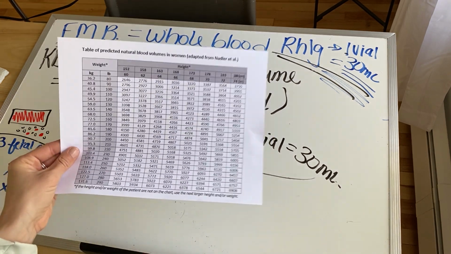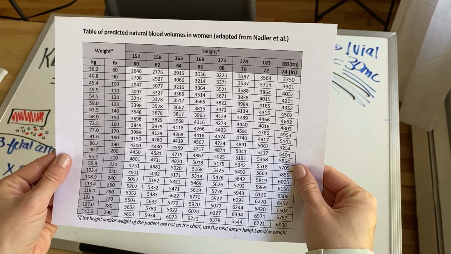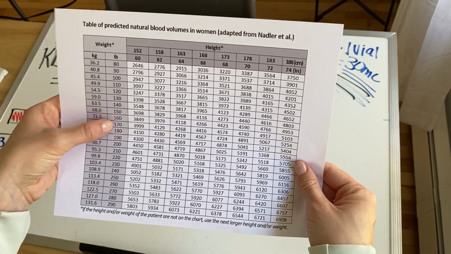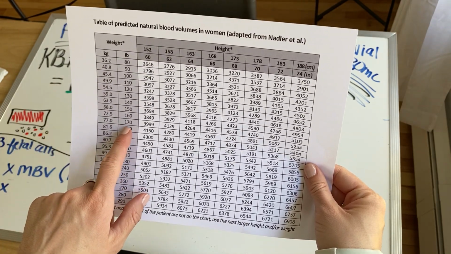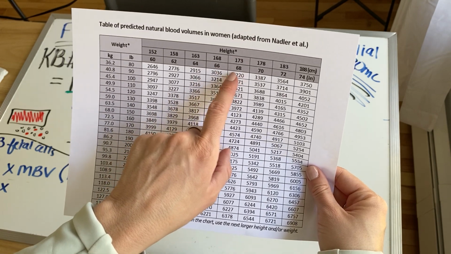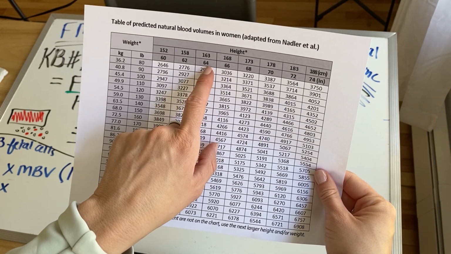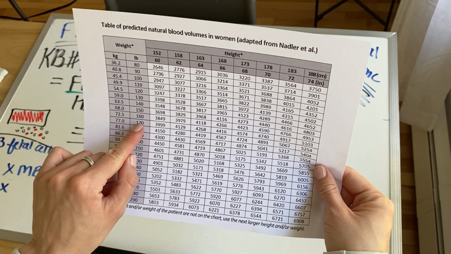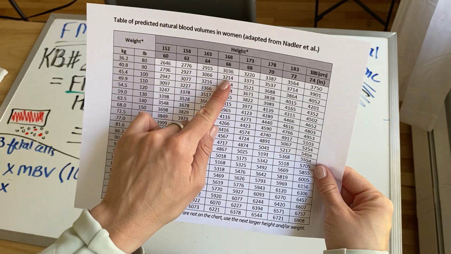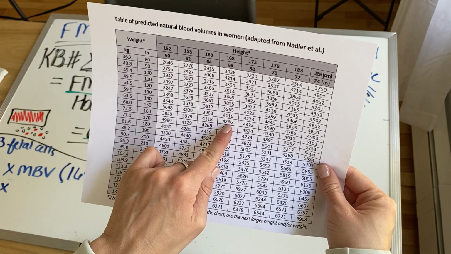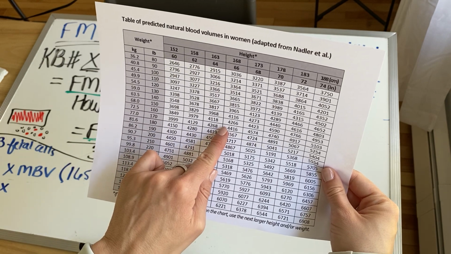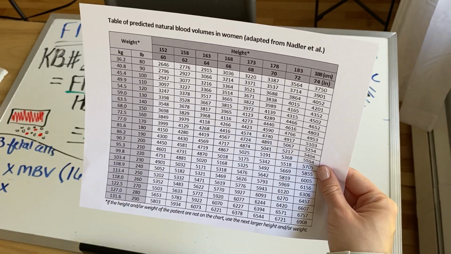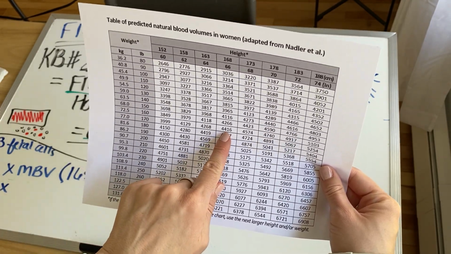So we go to our chart and we look for 165 pounds: 160, 170. There is no 165, so we round up to 170. And then 65 inches: 64 and 66. There is no 65, so we don't go down the middle. We round up to 66. So 170 over to 66 is 4,416, right here.